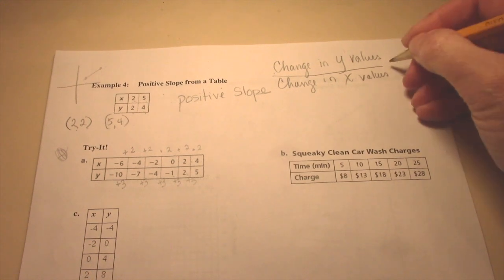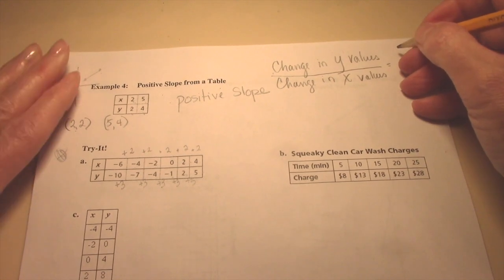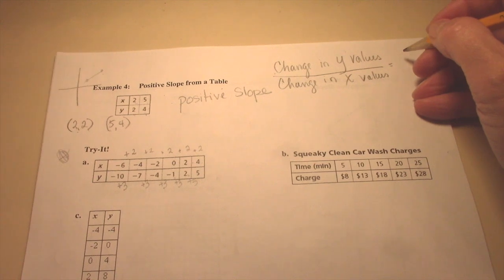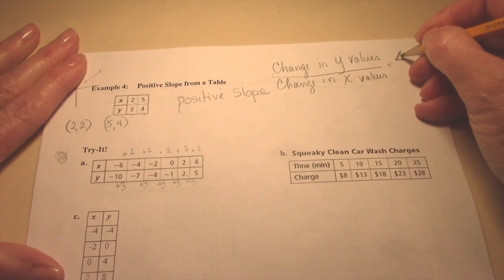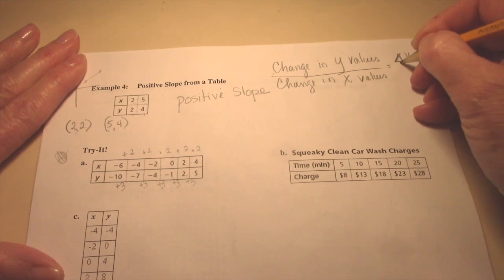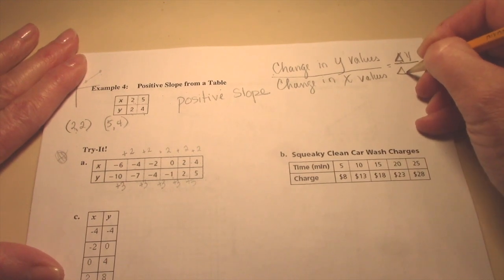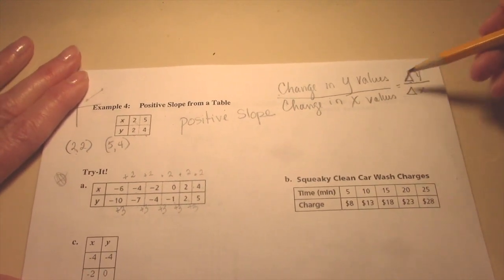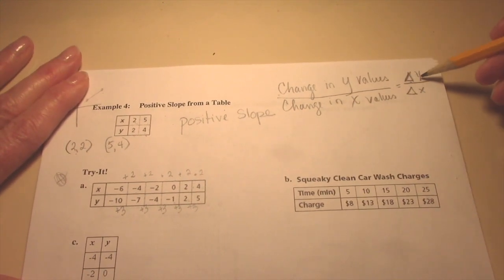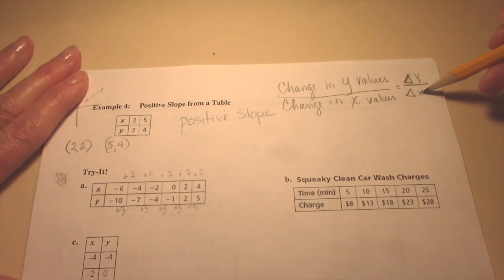For future reference, the Greek symbol for change is a little triangle. So you make a little triangle here, and this means change in y over change in x. It's a lot easier to write this than to say it. So just get familiar with this so you can recognize it. Change in y over the change in x.